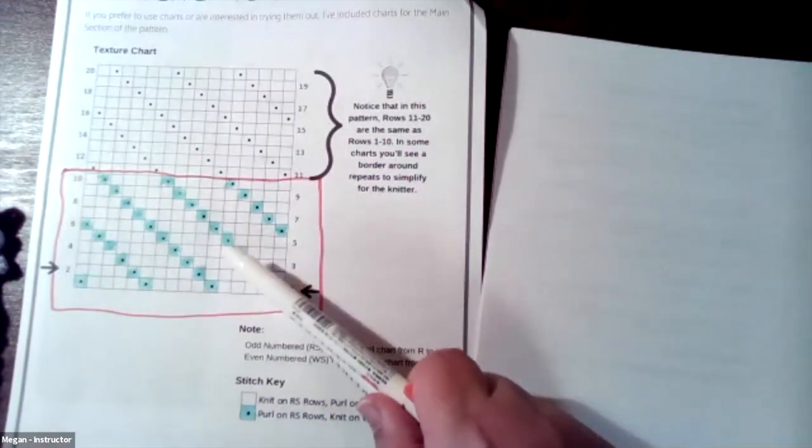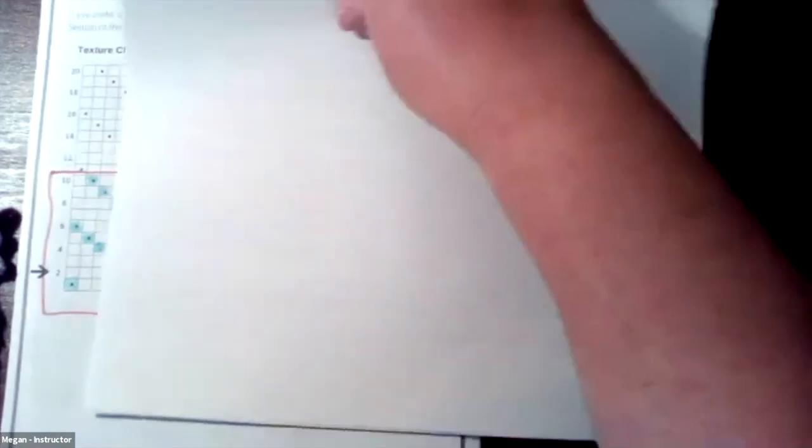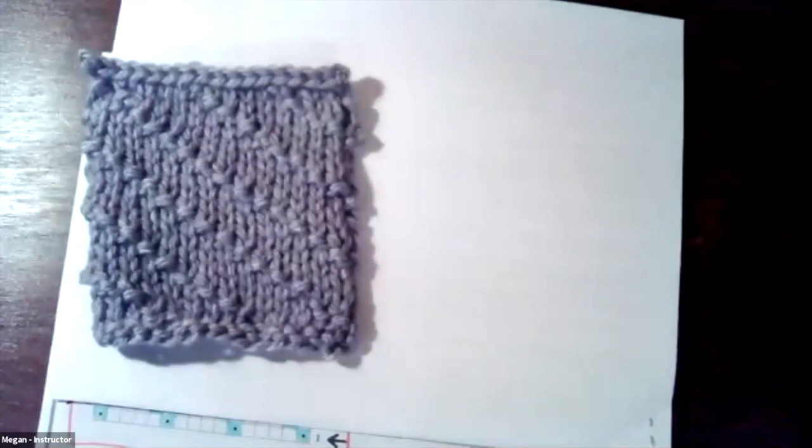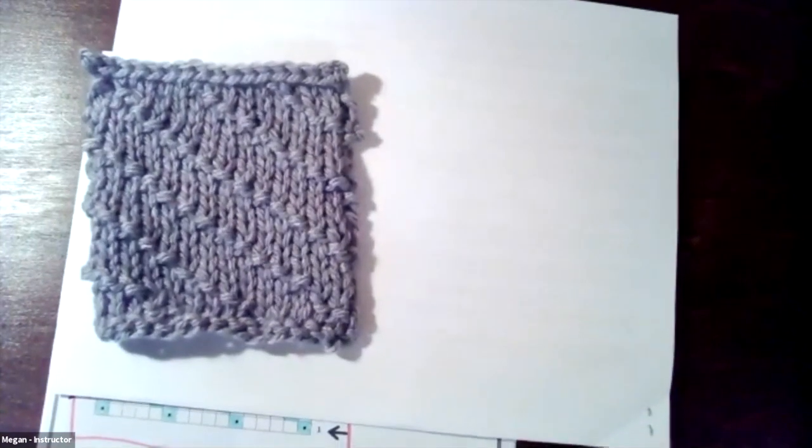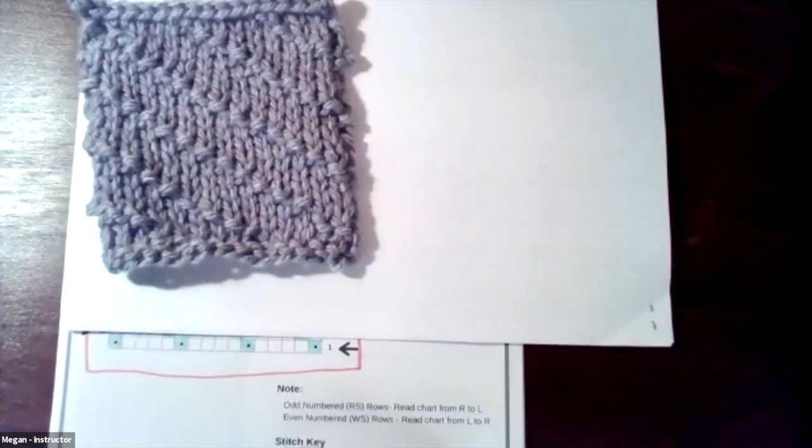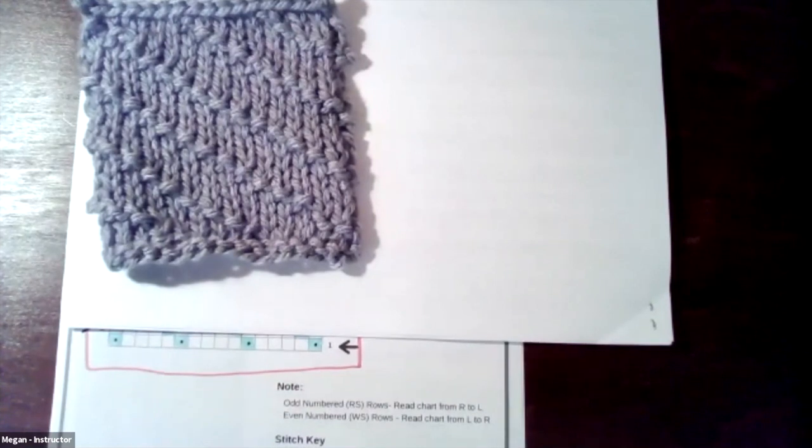So I can look at the chart and basically think, okay, I can just read this line by line and come up with the same pattern, the same knitted piece of material that I would if I was actually reading all the directions on the written page. So it really is preference on what works best for you.